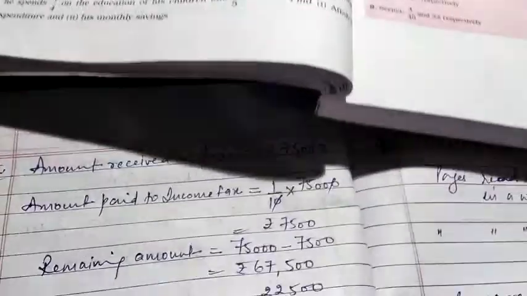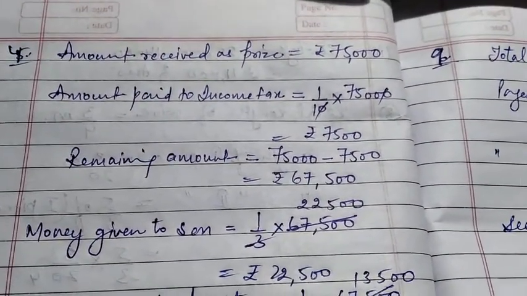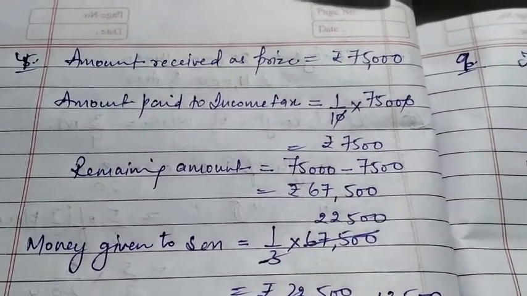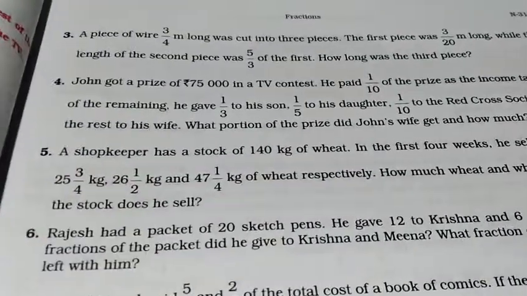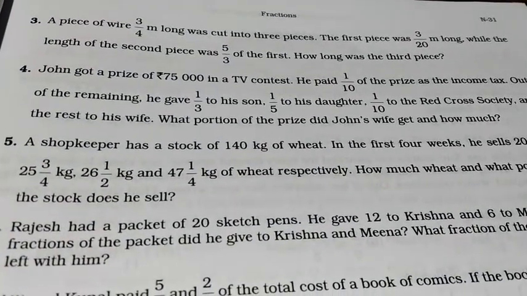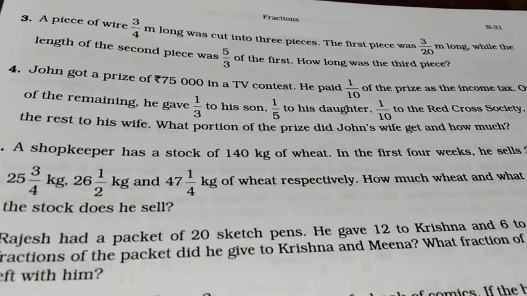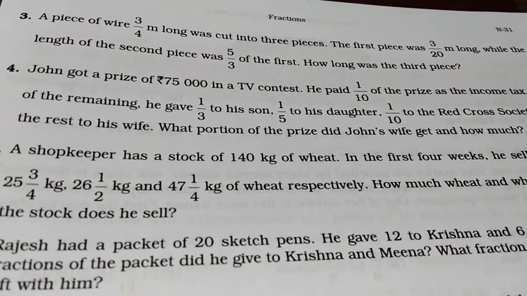Okay. So what was the total amount he received? That is 75,000. Yes. He gave 1/10 of the total to income tax. So that is 7,500, 1/10 of 75,000. Okay. Now, as I told, just after income tax, what question is saying? Out of the remaining. Now, the word has come which is remaining. So now we'll not talk about 75,000. We have to find out the remaining amount now.